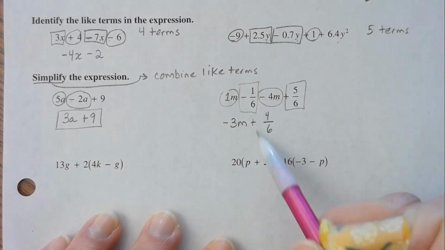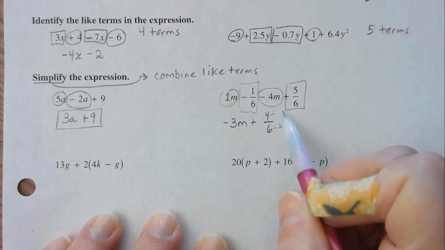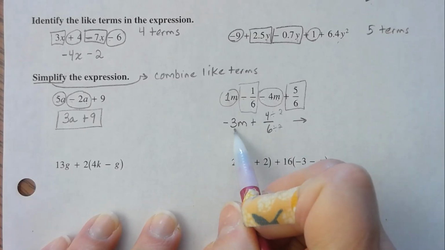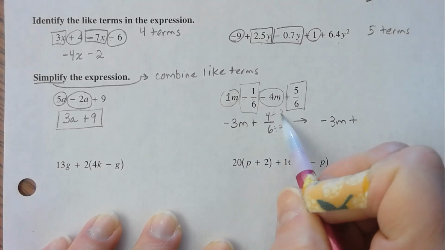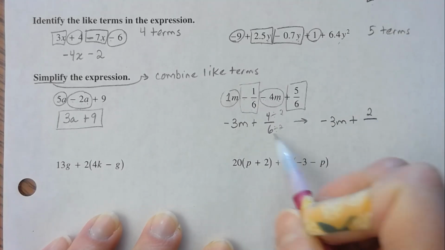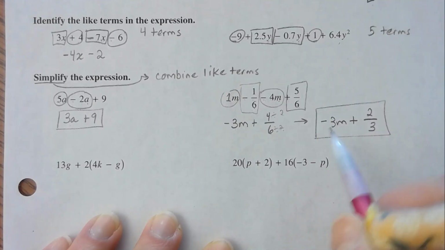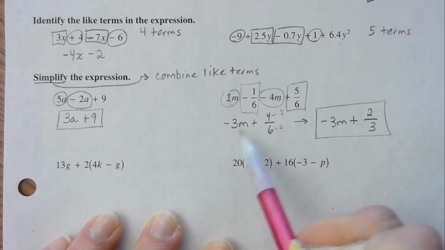This fraction will simplify. I can divide 4 and 6 by 2. So my final answer is negative 3m plus 2 over 3. I simplified this expression by combining like terms.